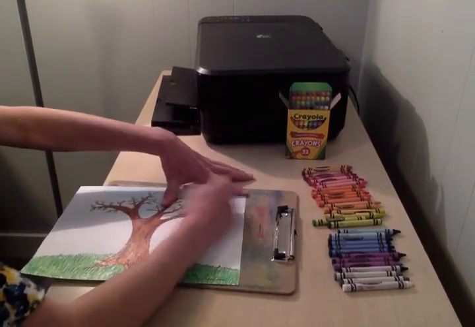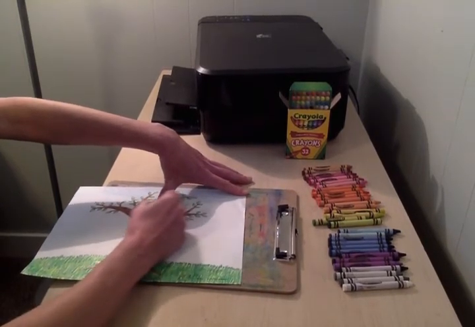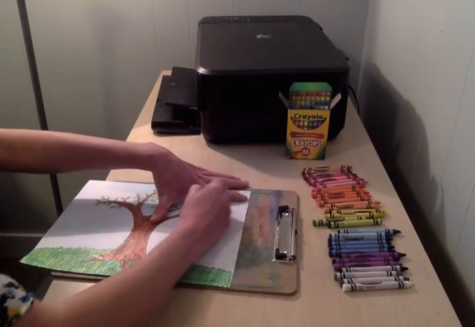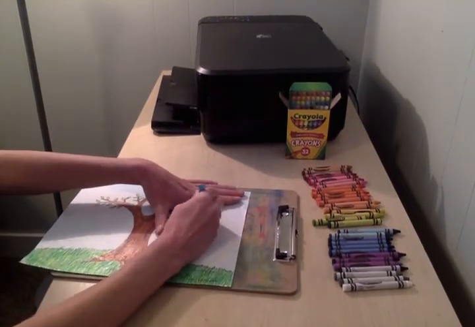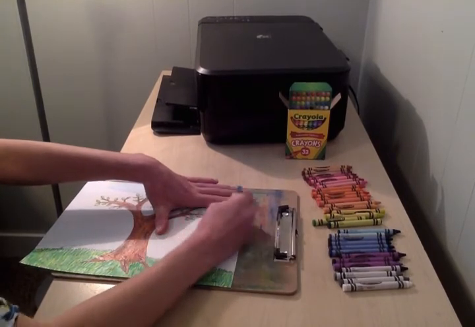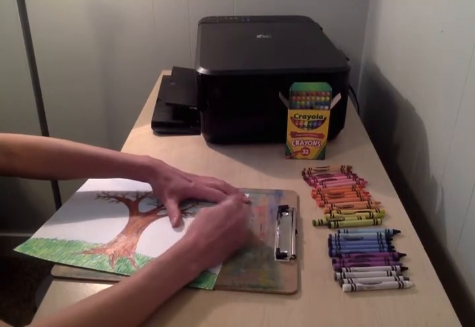Oops, get that all colored in. My background, I'm not going to spend as much time on the sky. I'm just going to kind of leave it a nice blue. I want the focus to be a little bit more on the tree.